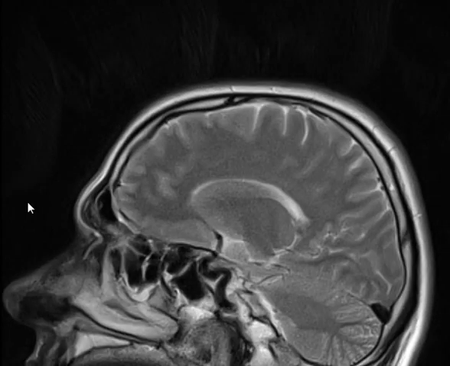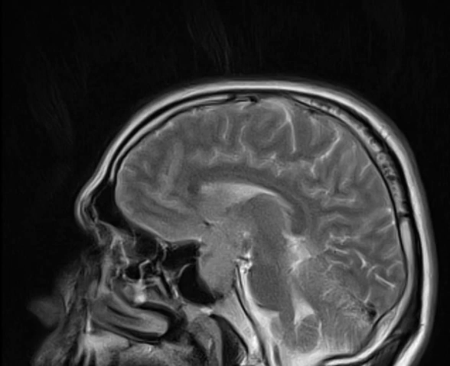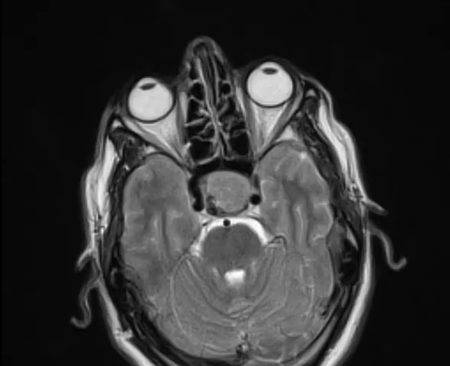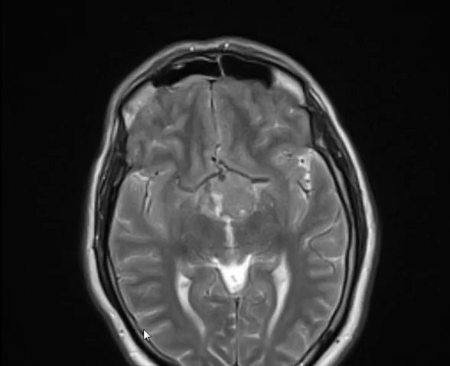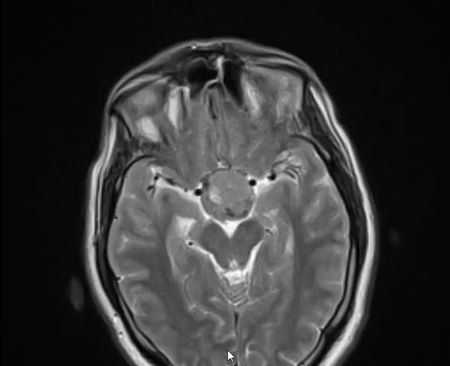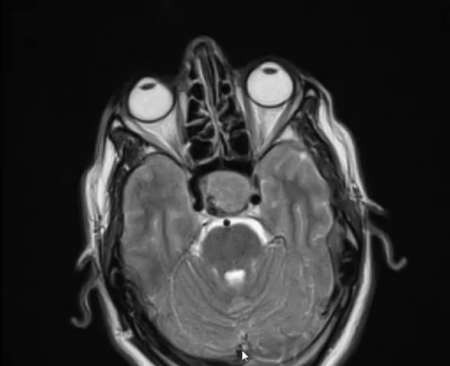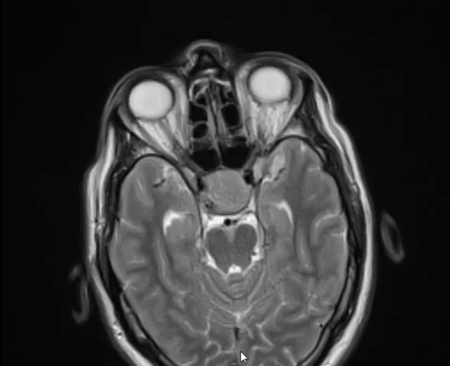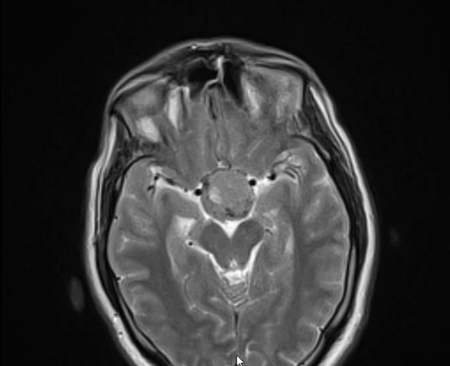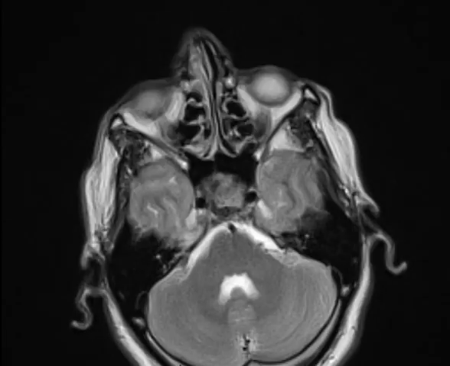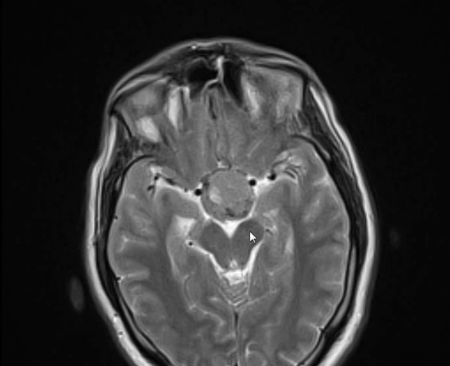First of all, we start with T2 axial. 32 years old, male patient. The representative of the Radiologist Society is here with us. That's a big deal. Axial T2. Welcome, brain, welcome.